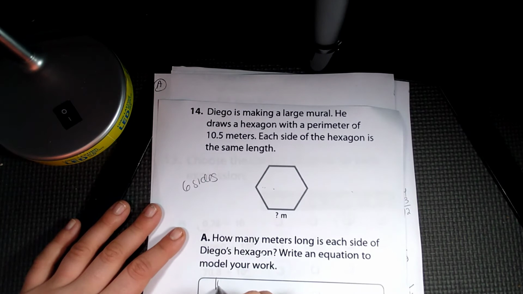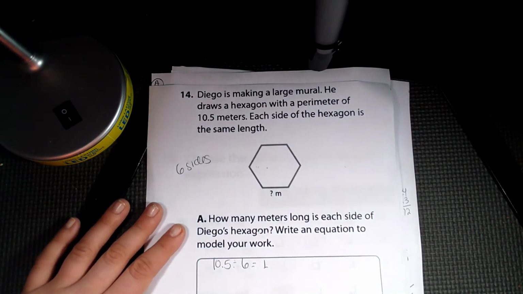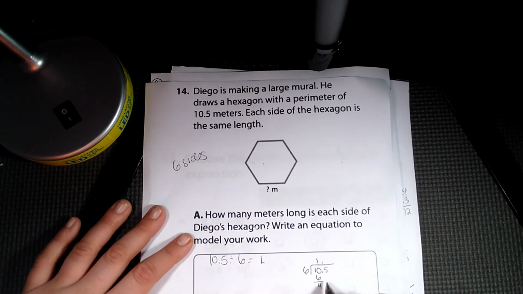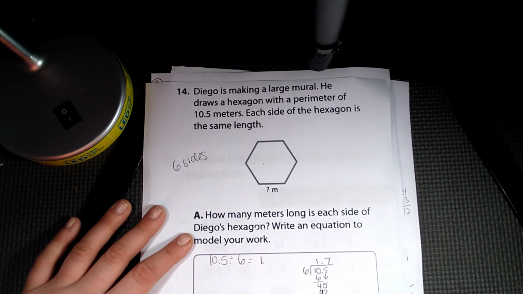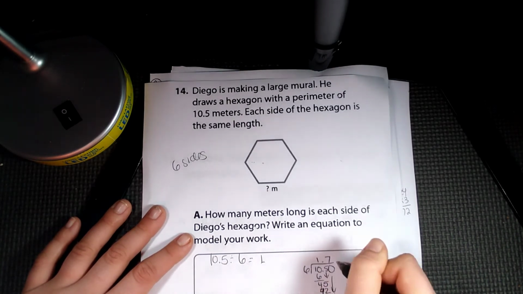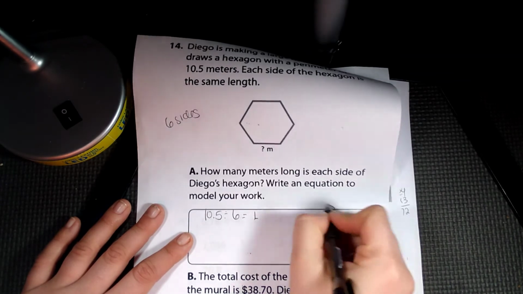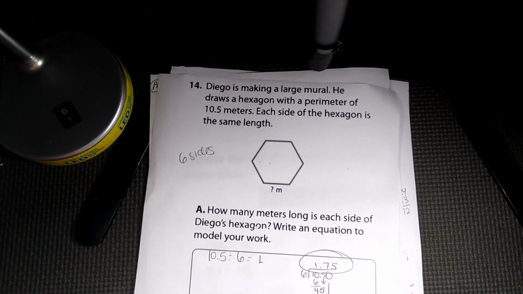So we're going to do 10.5 divided by 6 equals the length, okay? How many meters? So I'm going to do 6 into 10.5. Move that up. We have 4, bring down the 5. That goes in 7 times. 42. Add my 0, and that will be 5. So 1.75 is my answer each, because if I added 1.75 up 6 times, I would end up with 10.5.